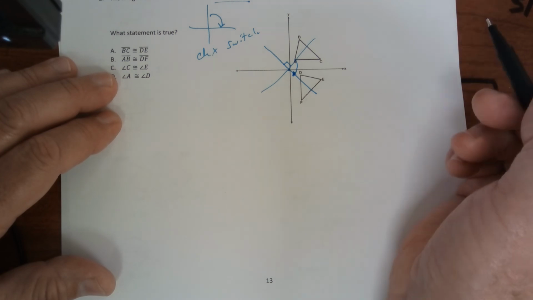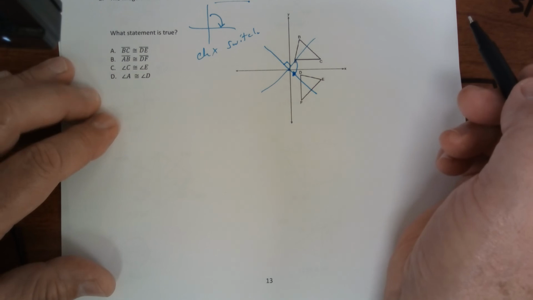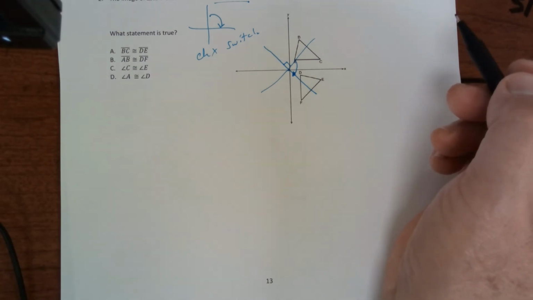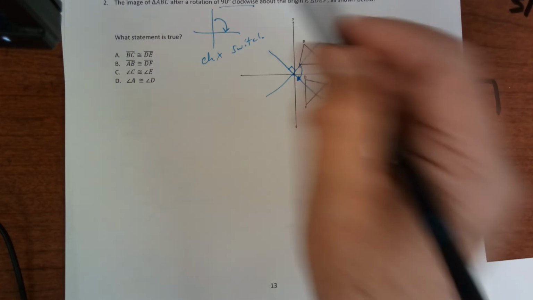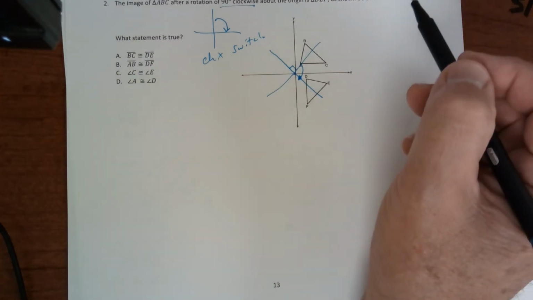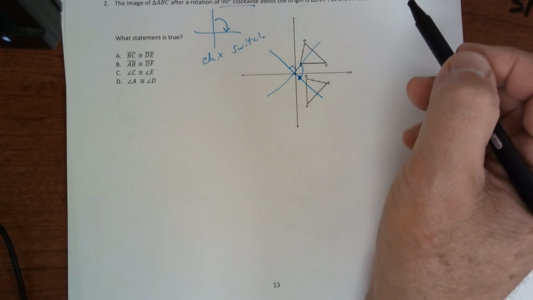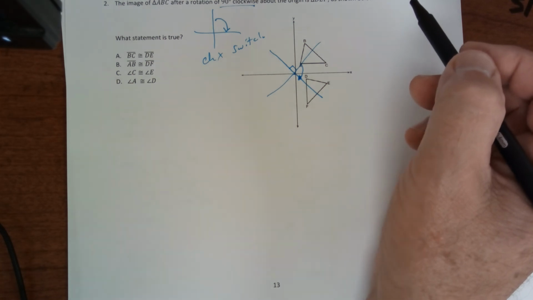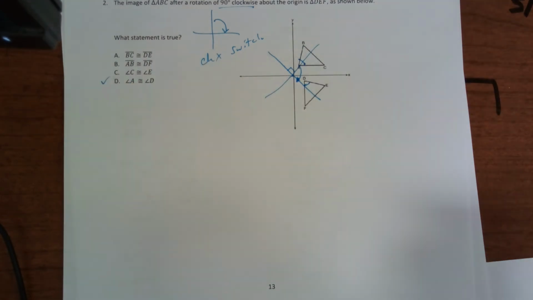Okay, so it says about the origin as shown. What statement is true? Well, apparently we're going to accept it as 90 degrees on that. So angle A and angle D is the answer there. Here's angle A, and angle A would be congruent to angle D, and that's the one we're going to go with. Let's see what else they had.